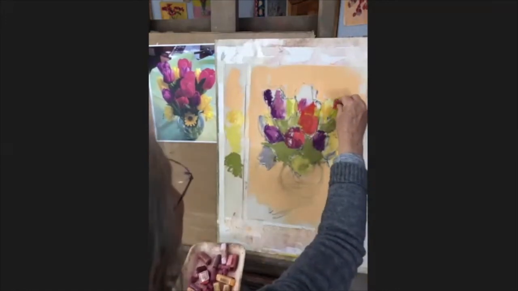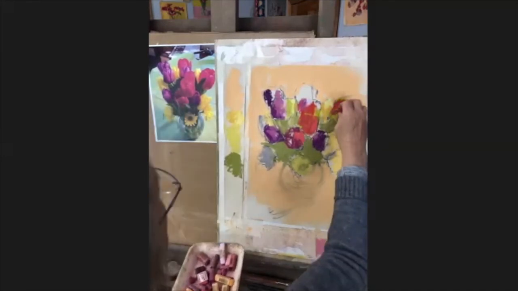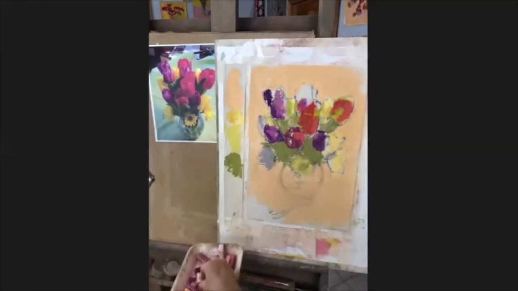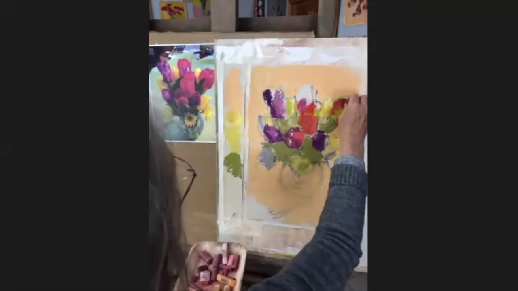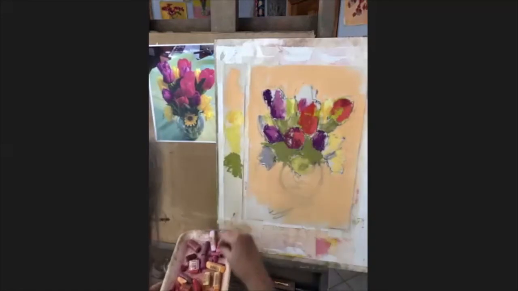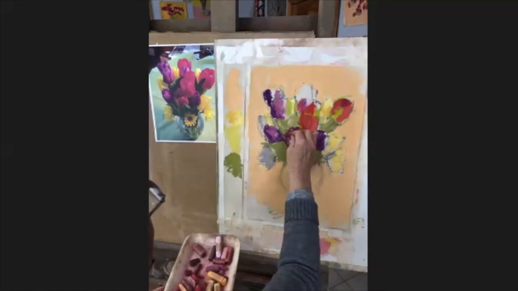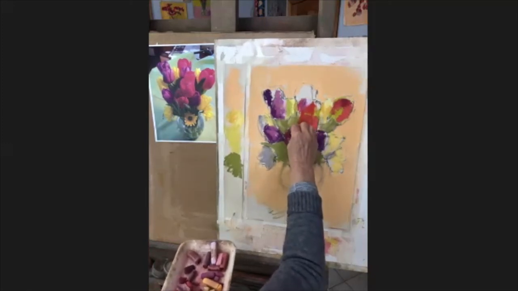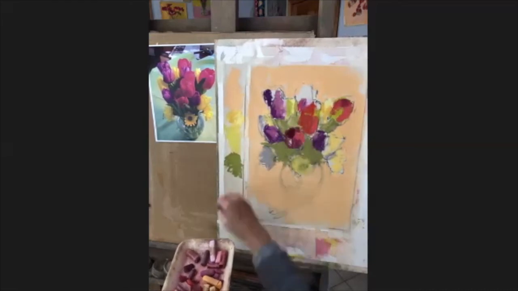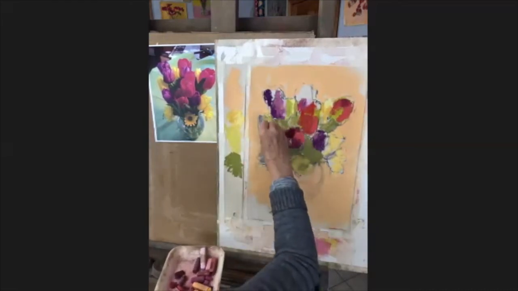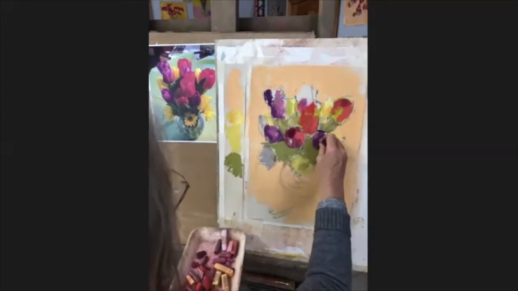So I'm dancing everywhere. I'm putting color in here, color in there. It's very much about color, but what's driving it is a sense of value differences. And look at the value on the inside of this tulip here. It's very, very dark, and so that's an important note to get in. We've got a dark over here. Dark here.